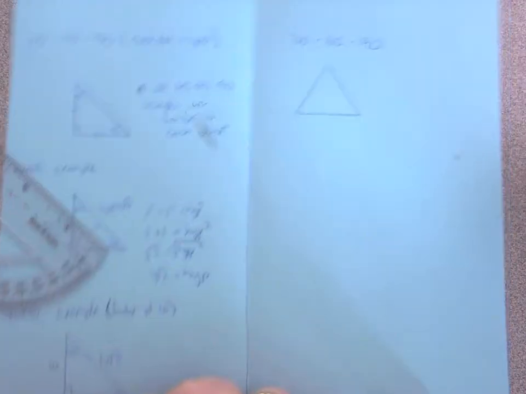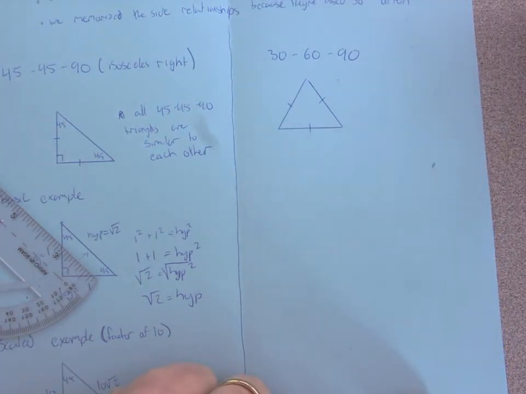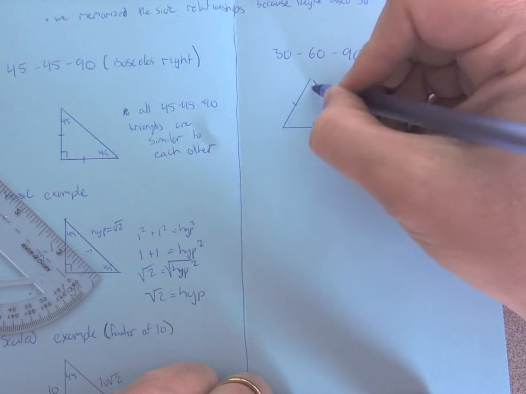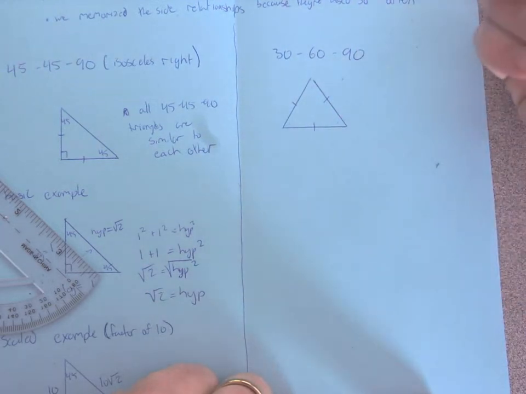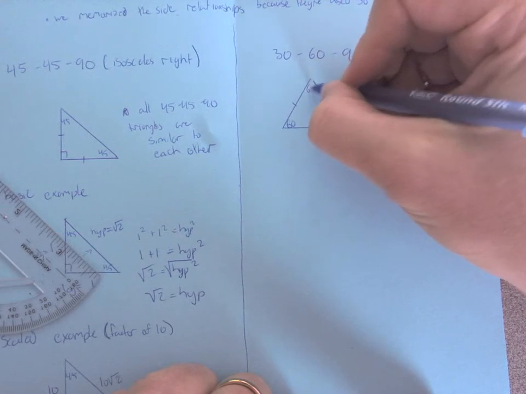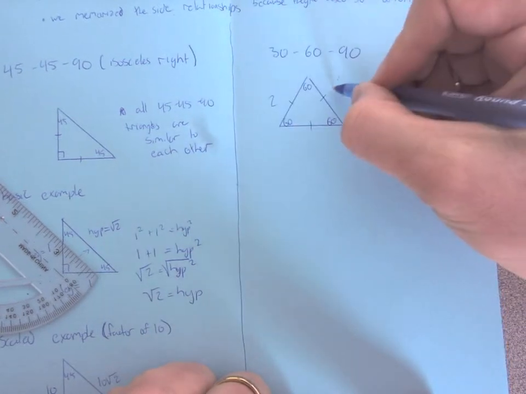An equilateral triangle is a triangle where all the sides are the same. If that's the case, though, all the angles have to be the same. So this angle, this angle, and this angle are all the same. And since they have to add up to 180, that means all of these are 60. 60, 60, 60. Okay, let's call this side length 2.